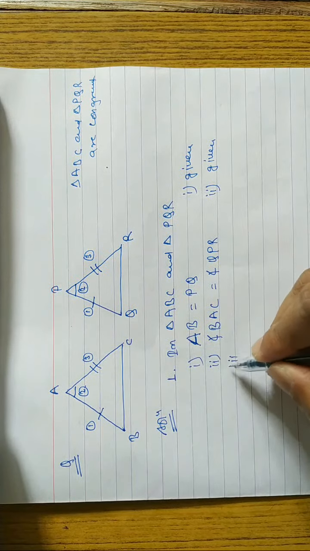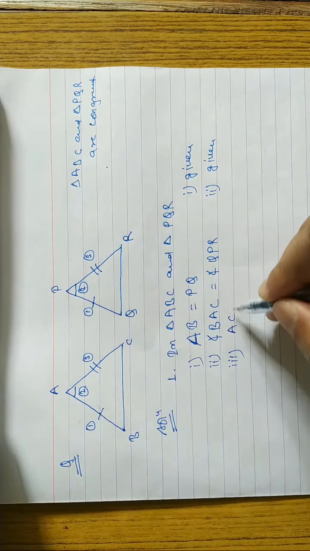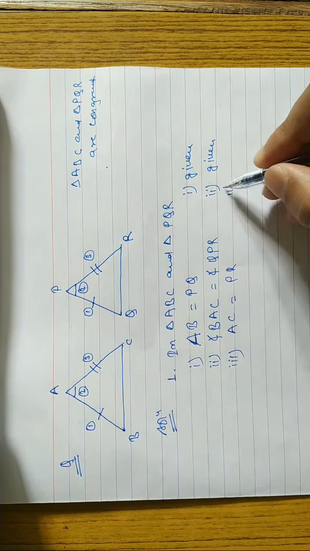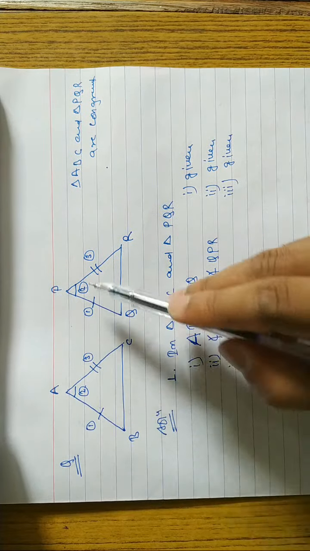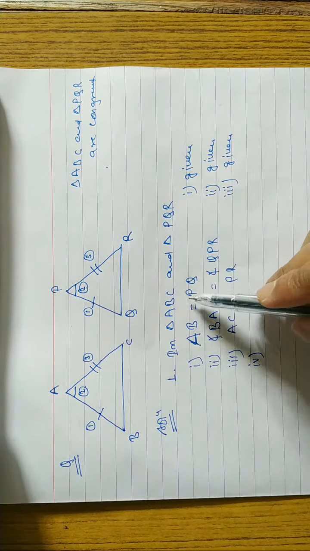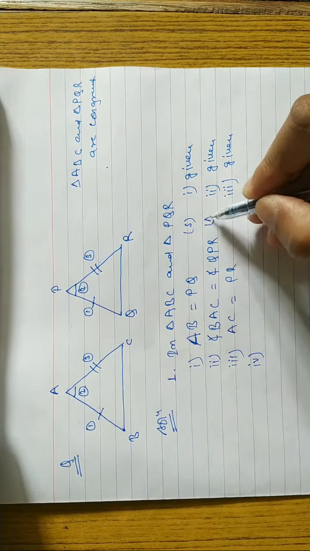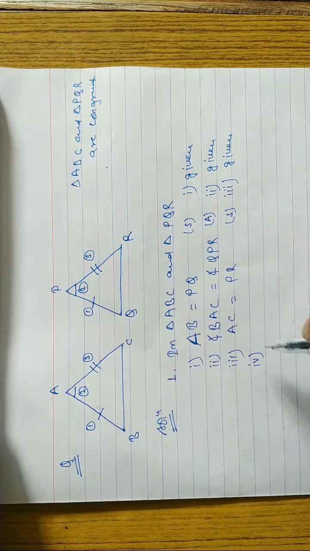In number 3 we can write this side and this side are equal. AC is equal to PR. And in number 3 we write here, this is also given. Already mentioned here these two sides are equal. In number 4 we can write, now you can see here we have 3 statements. This one is side, this one is angle, and this one is side. You can draw them inside one box also.